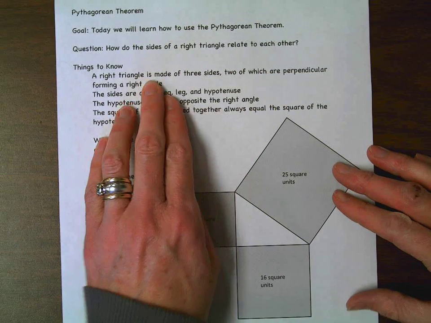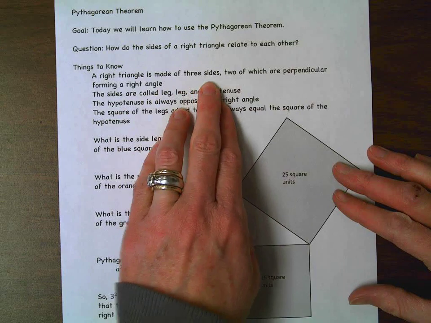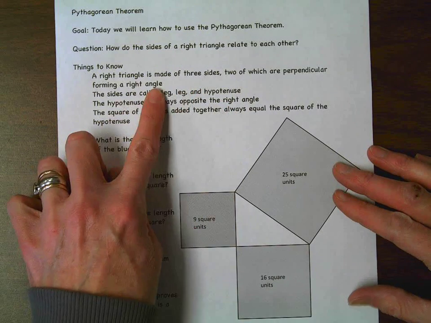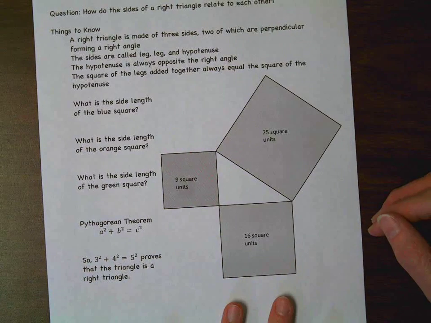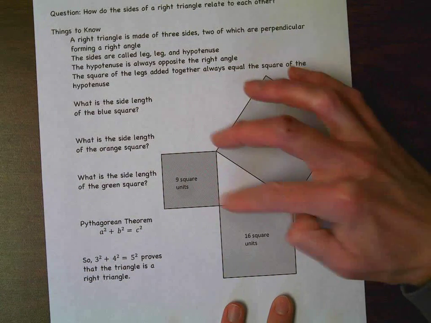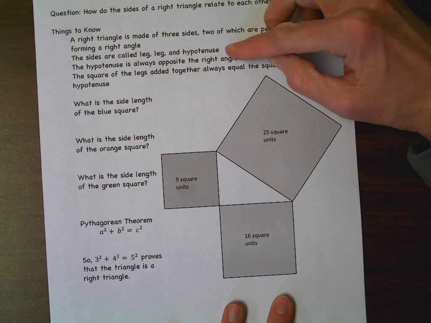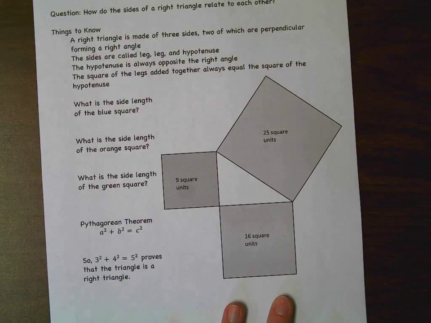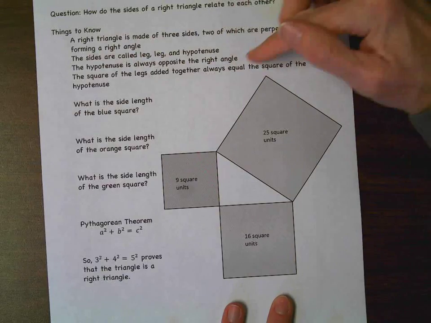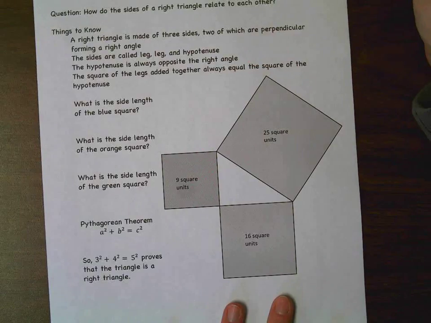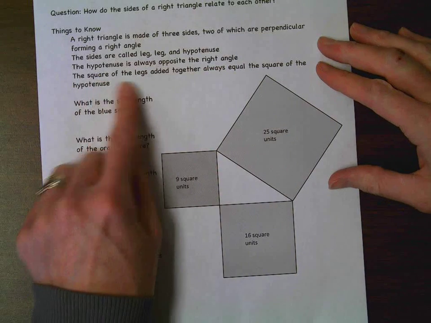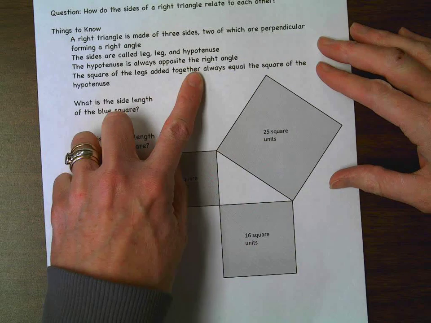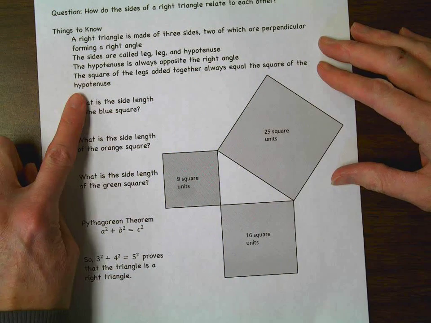A right triangle is made of 3 sides, 2 of which are perpendicular, forming a right angle. So if we look at this right triangle, you might see it sitting in here. I want you to look and see if you can find it. The sides are called leg, leg, hypotenuse. The only time they're called leg, leg, hypotenuse is if it has a right angle in it. The hypotenuse is always opposite the right angle. The way that right triangles are made is that we take the square of the legs and add them together, and they always equal the square of the hypotenuse.